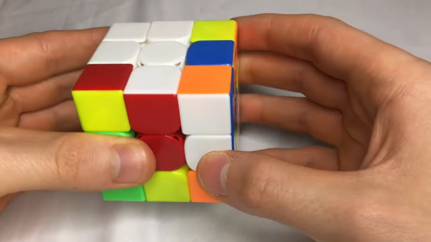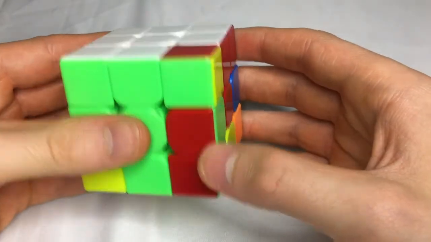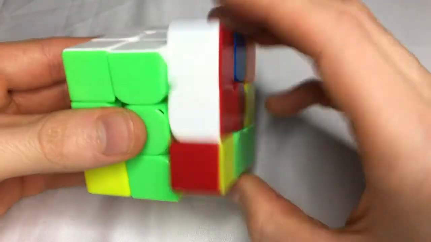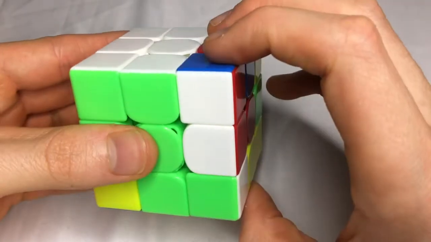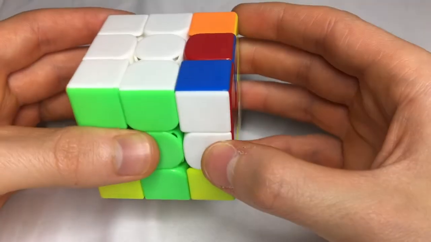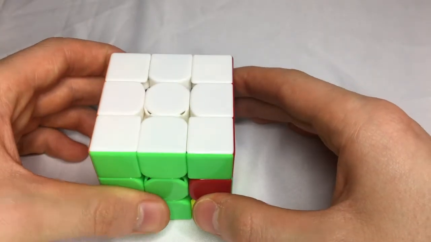And one more time. Solved. And then we got lucky again, it's already lined up underneath where they need to go. And last time. And the face is done.